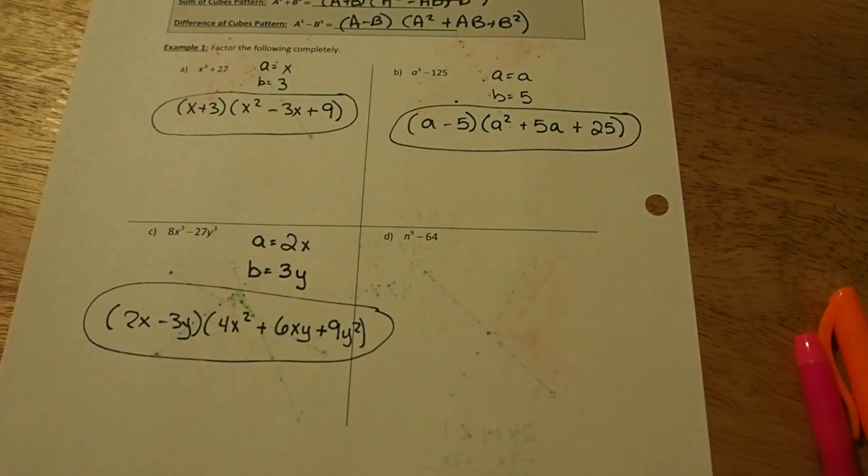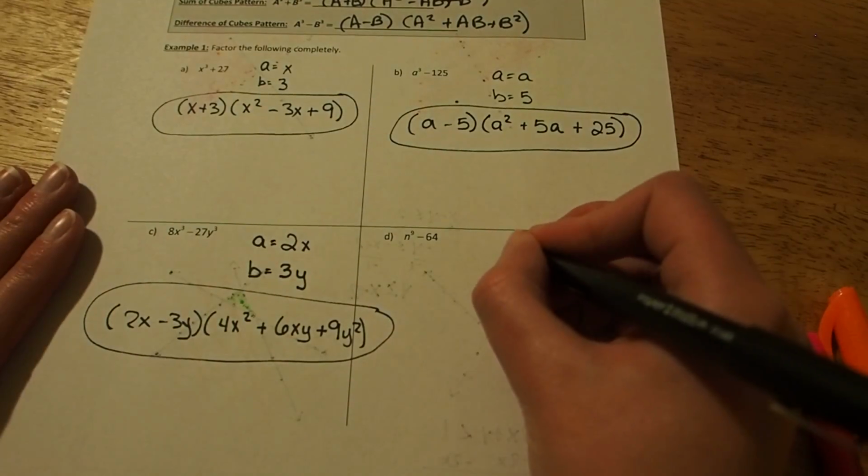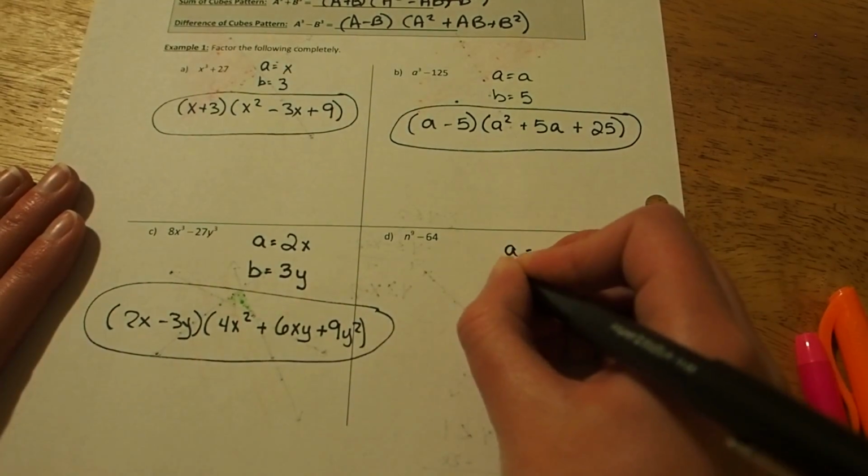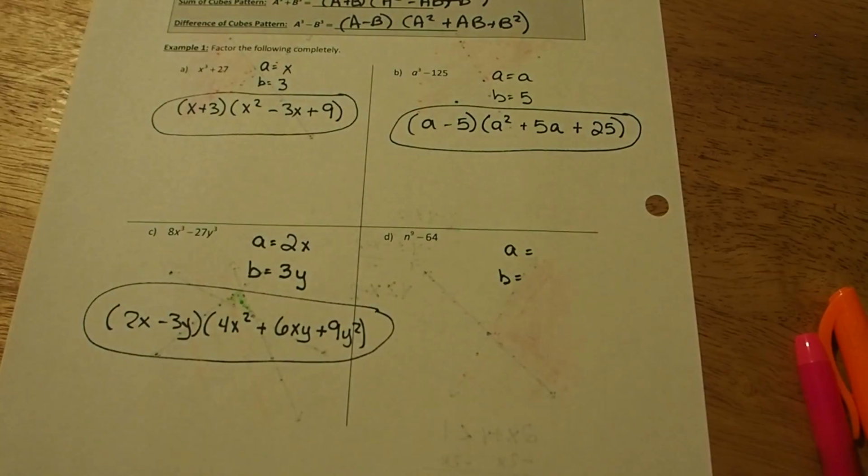Okay. In the next one, I need to figure out what a and b are going to be. A has to be whatever you would need to cube in order to get n to the 9th.